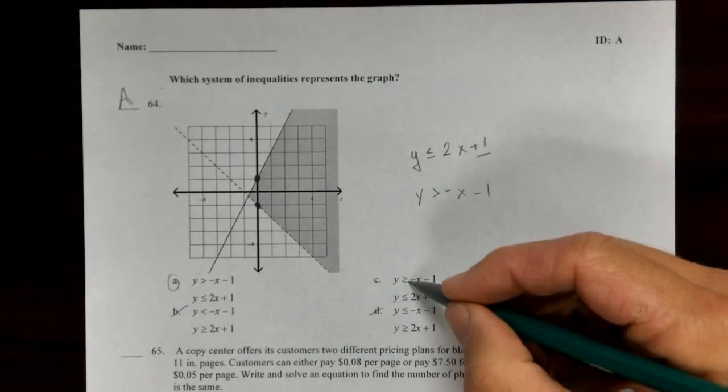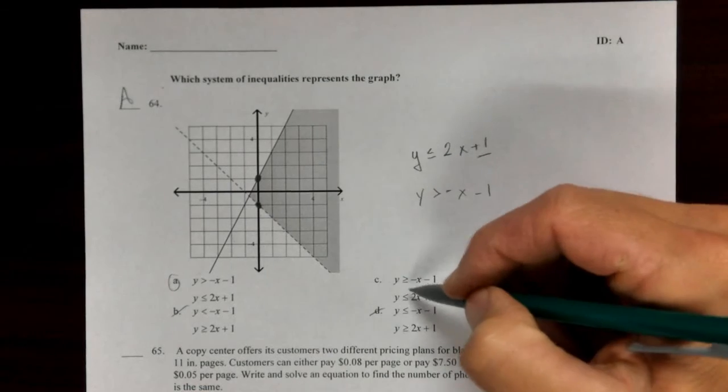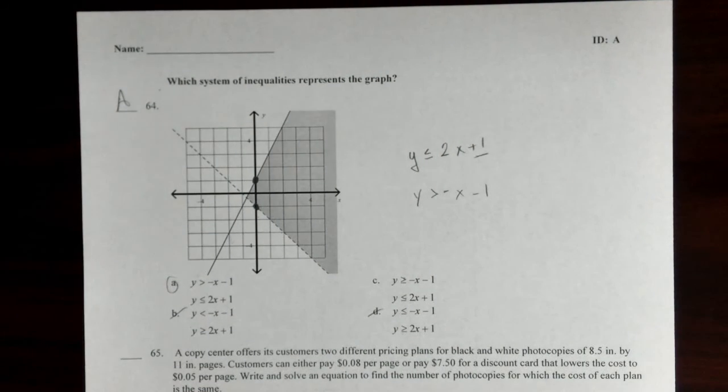We know that C is incorrect because one of these is a dashed line. These are both the same inequality symbols.